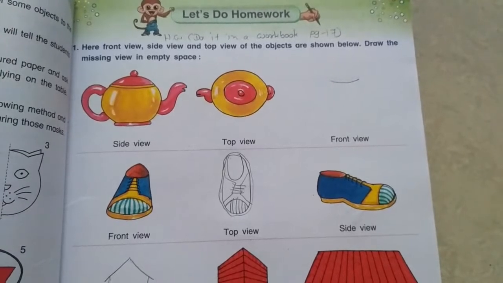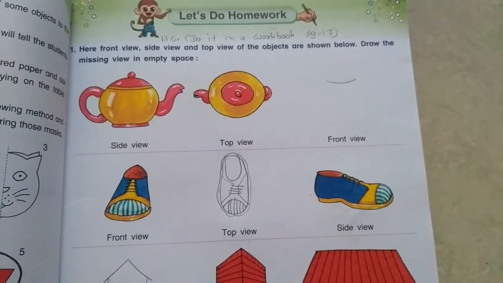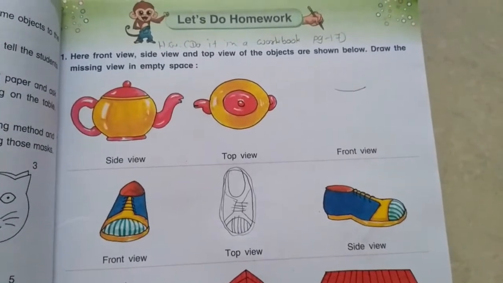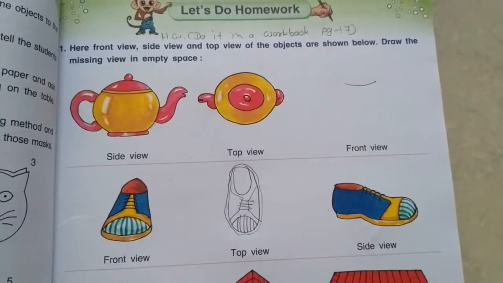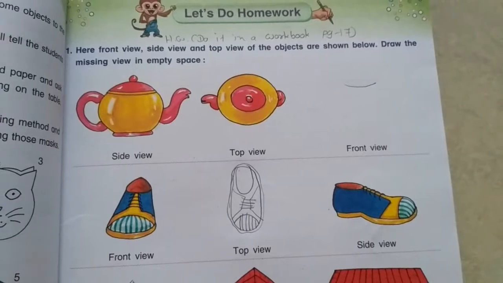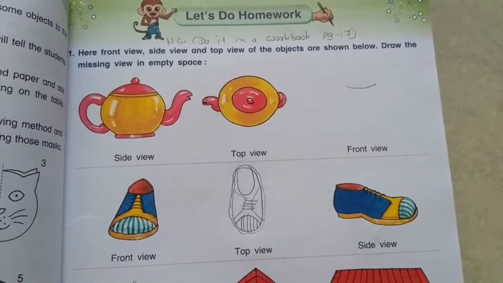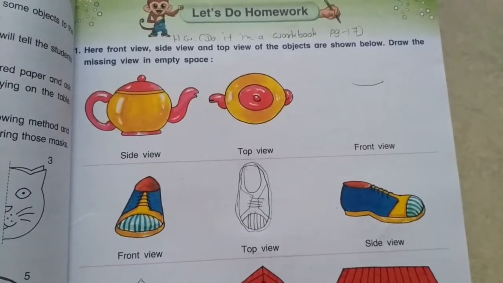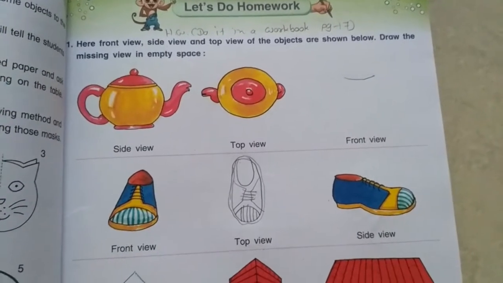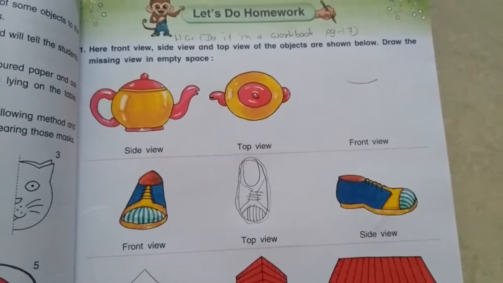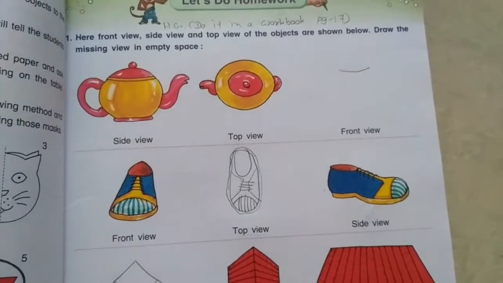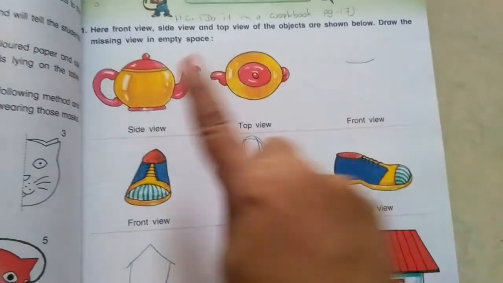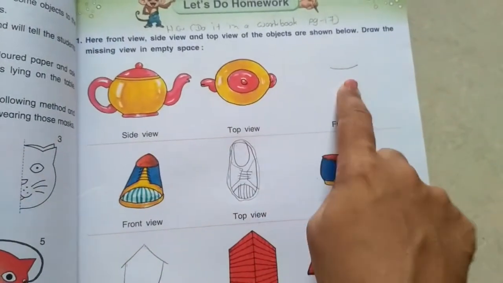Today we will discuss some of the exercises left in our workbook. From that, your first exercise is here: the front view, side view and top view of the objects are shown below, and you draw the missing view in the empty space. First is a view of a kettle. The side view and the top view of the kettle have been given and you have to draw the front view.